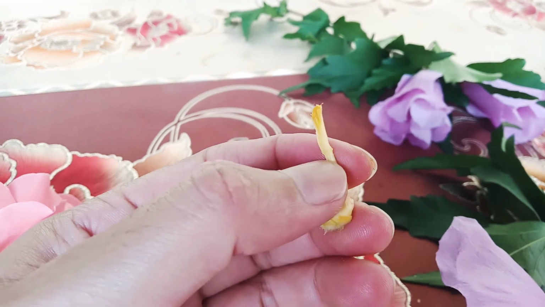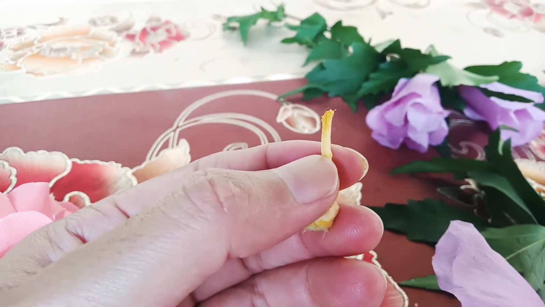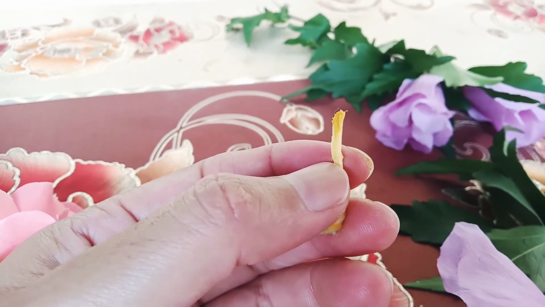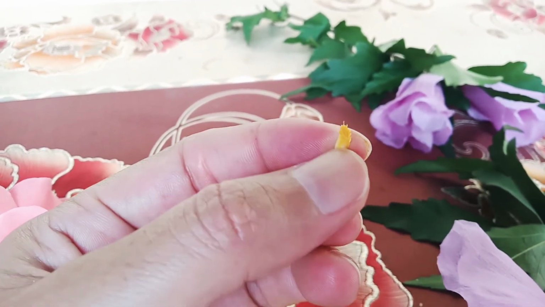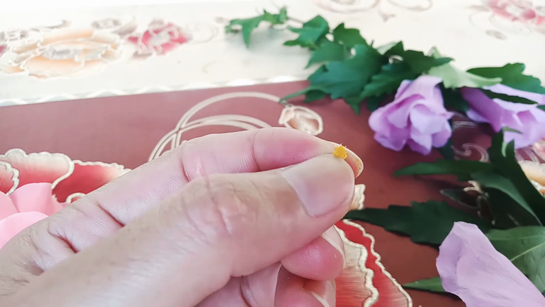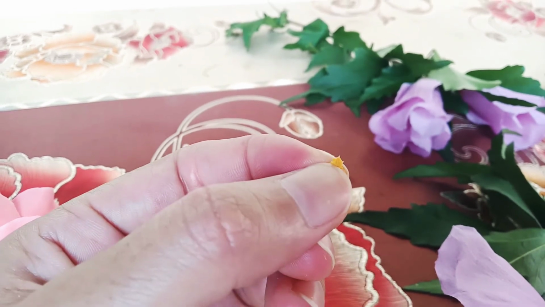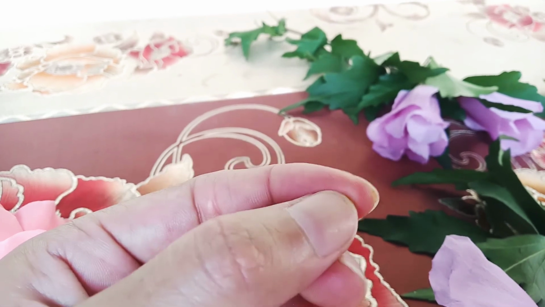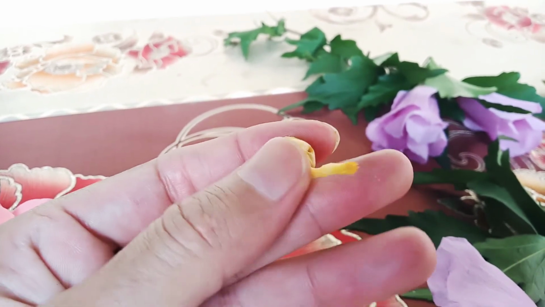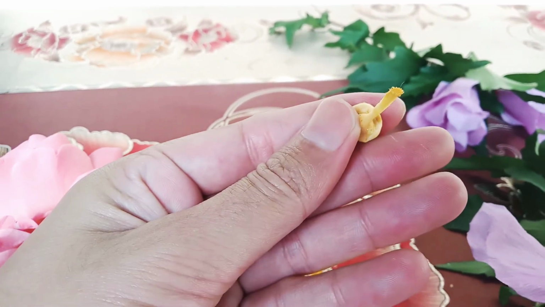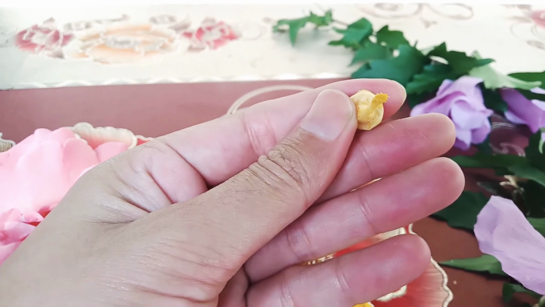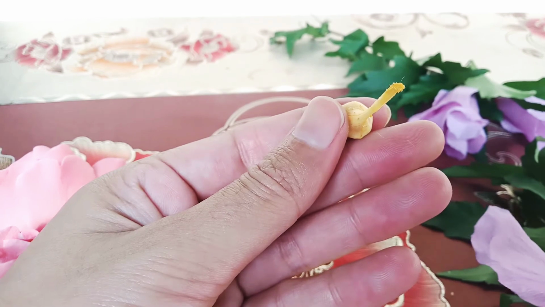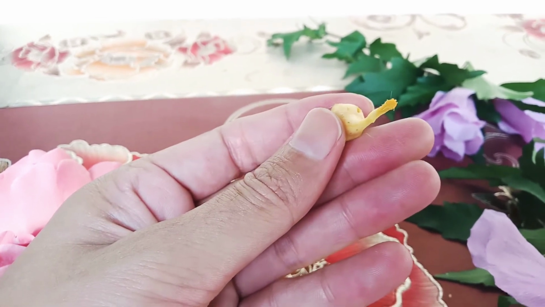This part, or you can say the neck of this ovary, is known as style, and this part, which is the topmost part, is known as stigma, and it is sticky. This part is sticky for the attachment of pollen grains.